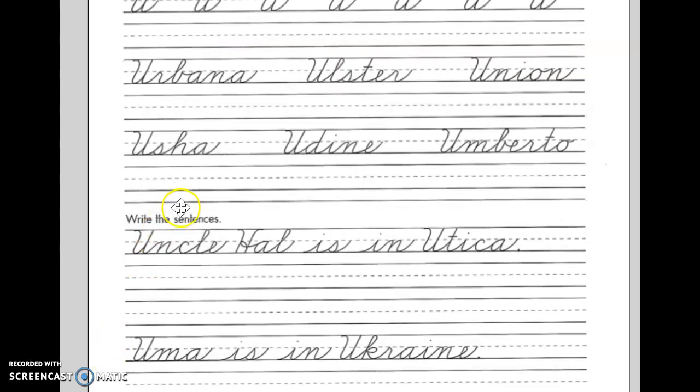Last, there are 2 sentences to trace and try. Uncle Hal is in Utica and Uma is in Ukraine.